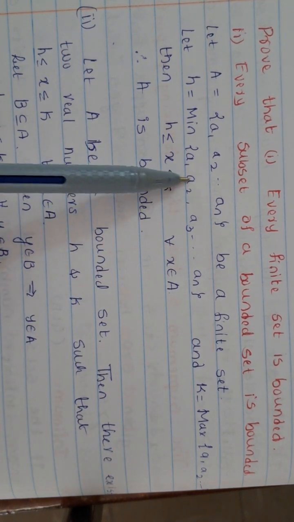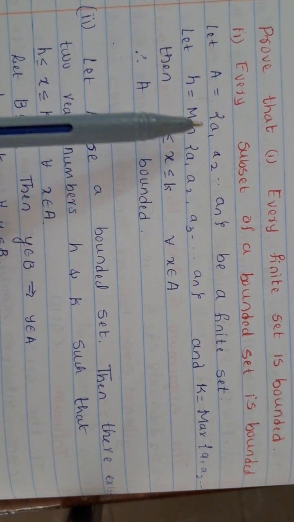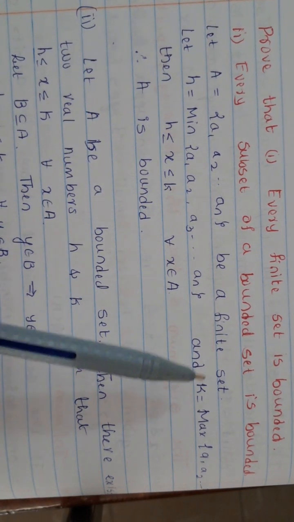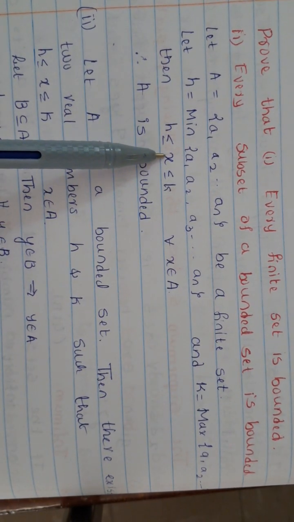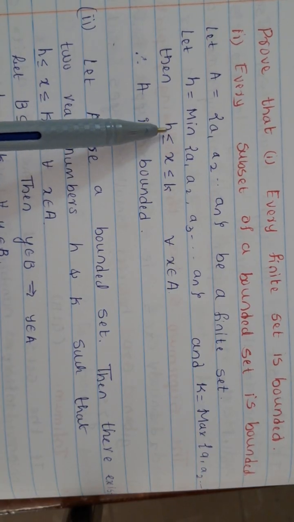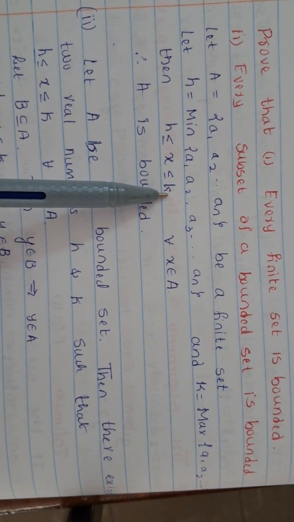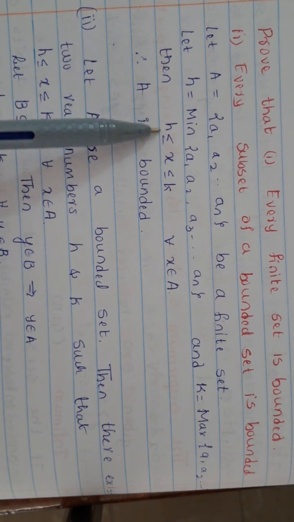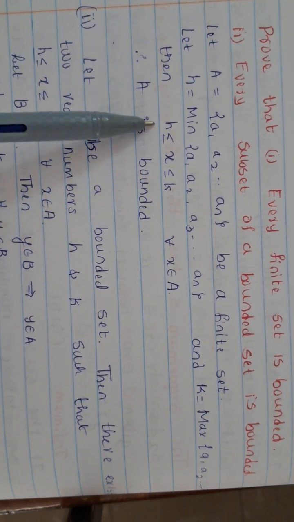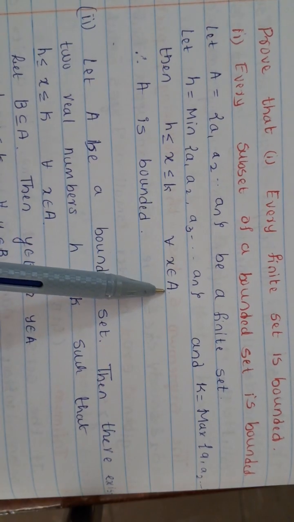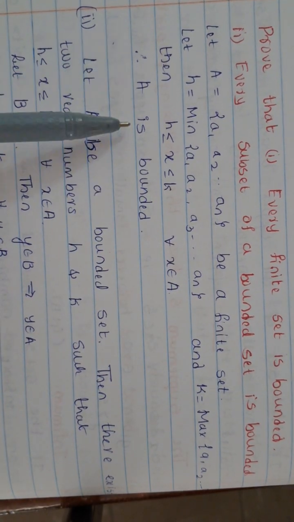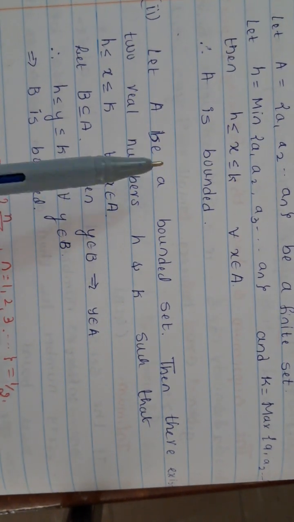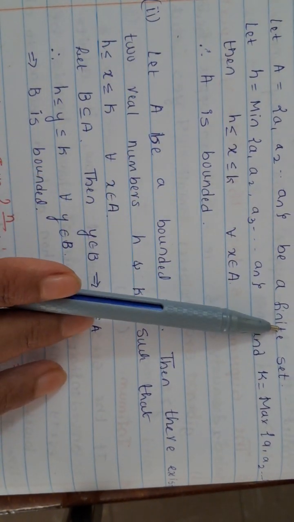Then if I pick any element, say X, from this given set, it has to lie between that minimum as well as maximum. So X lies between the minimum element and the maximum element, right? That means X lies between a lower element and an upper element. This is true for every X coming from the given set A. Hence the given set A is bounded. It's a simple proof.